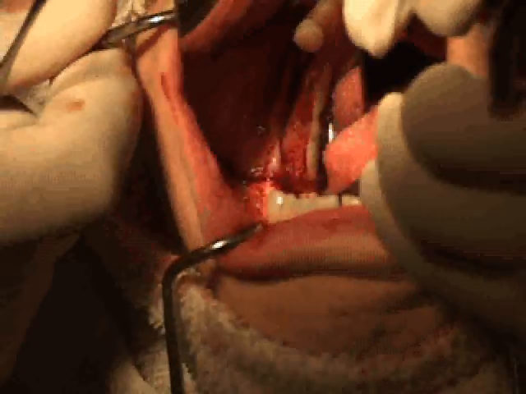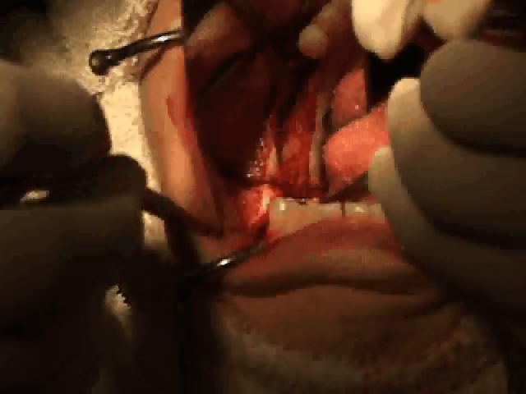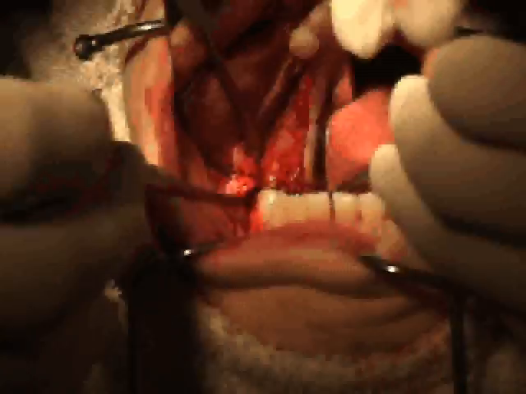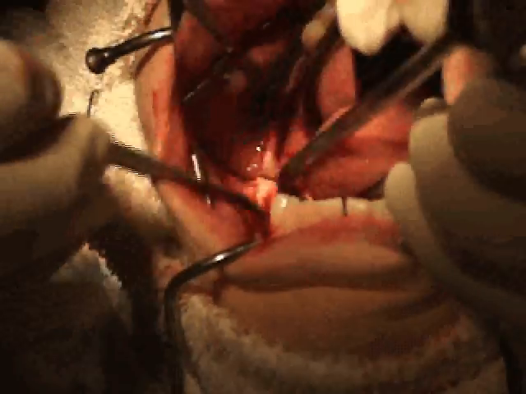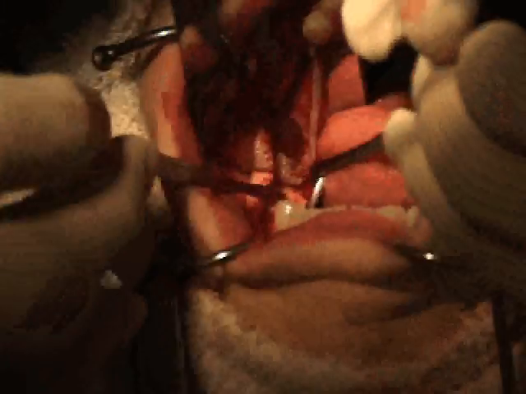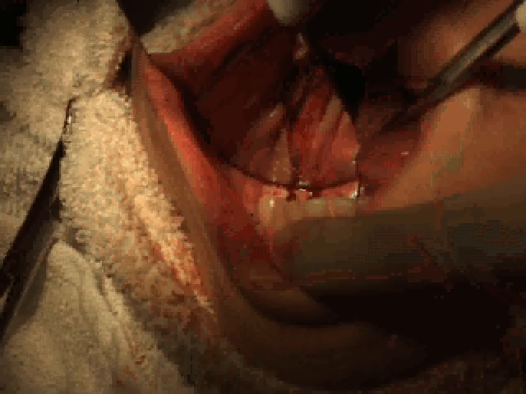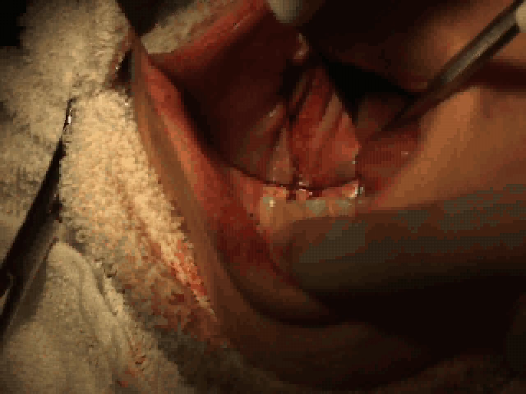You can see the progress of the reflection through the mirror. You can now see the top of the mandibular ridge. We still haven't gotten over the external oblique ridge. You can now see in the mirror reflection the external oblique ridge.